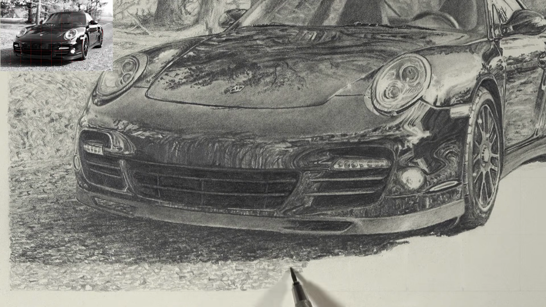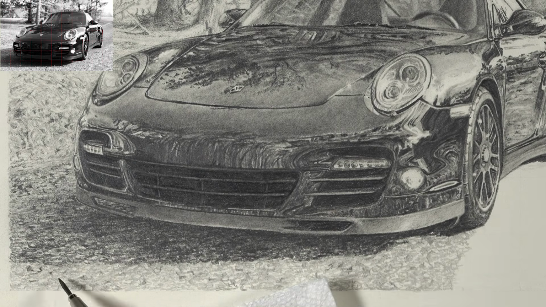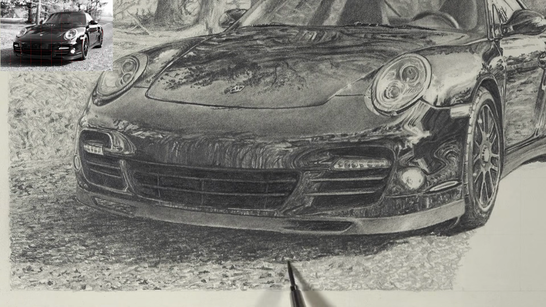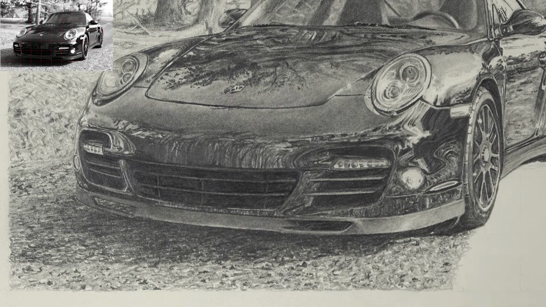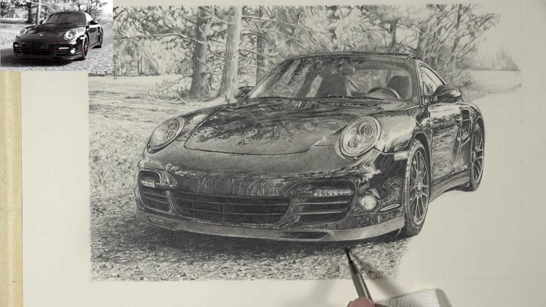And I think it's a big aha moment for a lot of people when they realize, hey, I just need to slow down, and if I slow down, I can create a drawing like this too. And that is totally the truth. A lot of times you just need to slow down and take your time and really pay attention to what you're seeing and be willing to put in the time that it takes to create a realistic drawing.